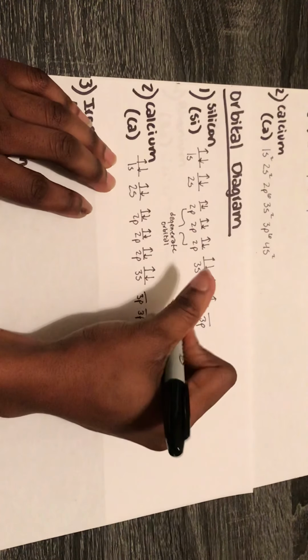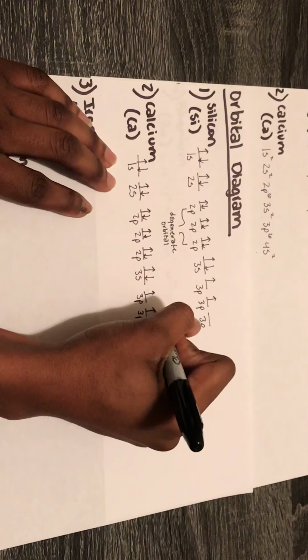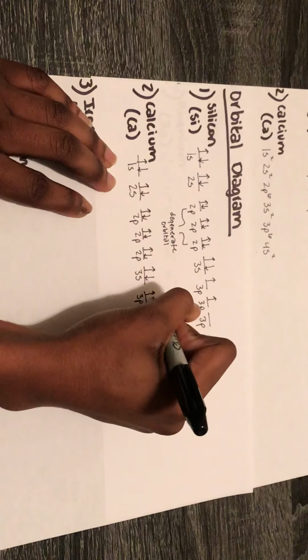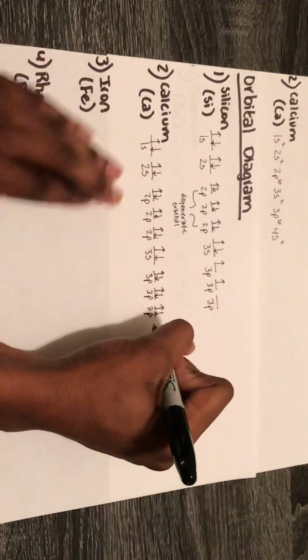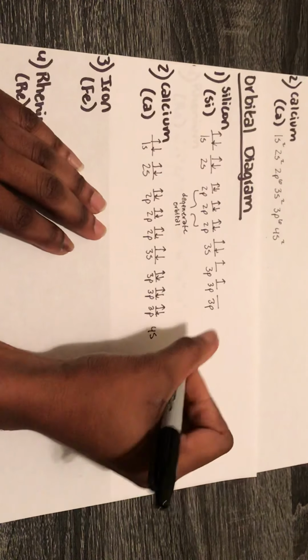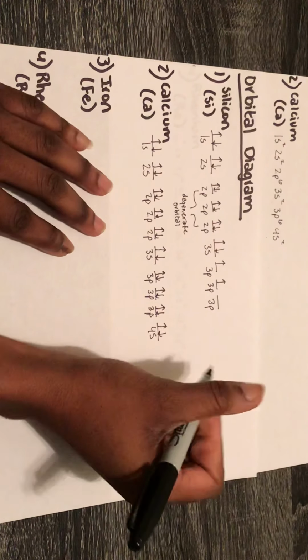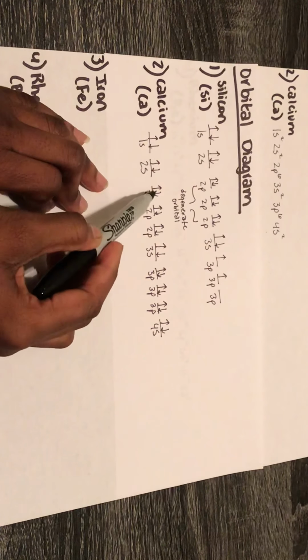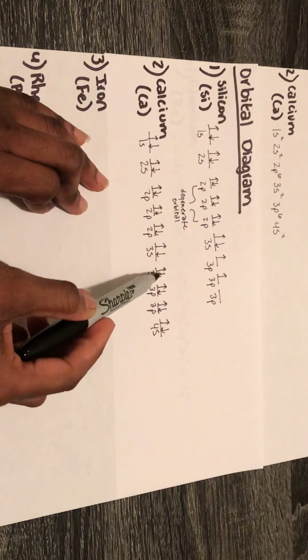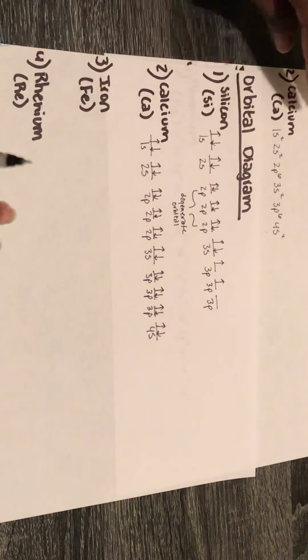Now you want to up spin all of them before you down spin all of them. So up 1, up 1, up 1, down 1, down 1, down 1. And the last one is 4s. 4s, up spin, down spin. Now, we want to count them because we're going to 20 for this one. 2, 4, 6, 8, 10, 12, 14, 16, 18, 20. You use up all of them.